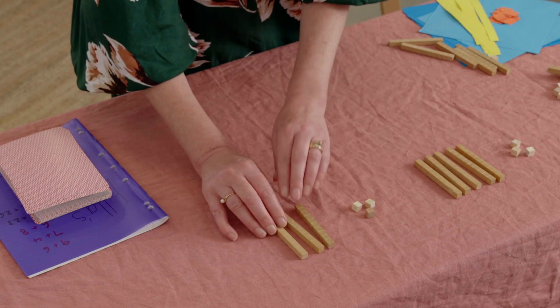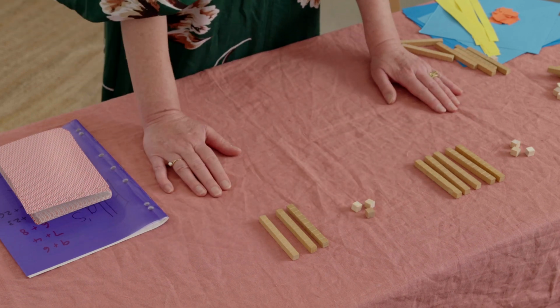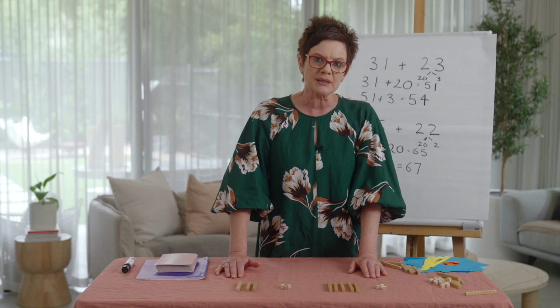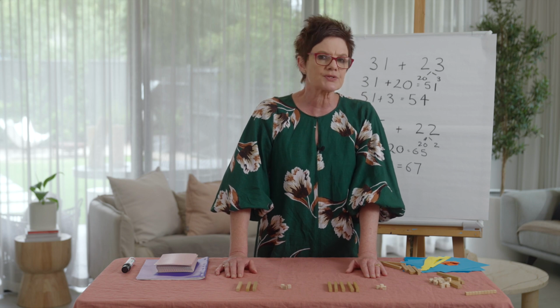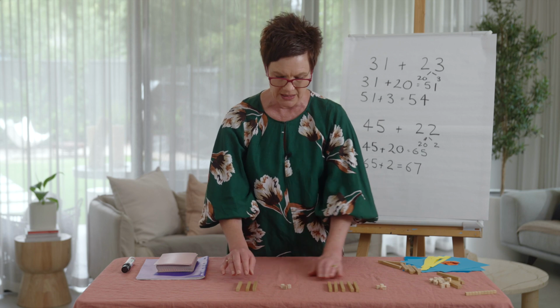Here is our last example. So let's think about this carefully. We're going to use the smaller number to partition because it's the most efficient. So let's have a think about that. It's the quickest way to get there.